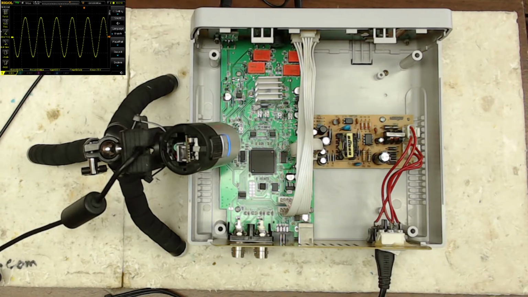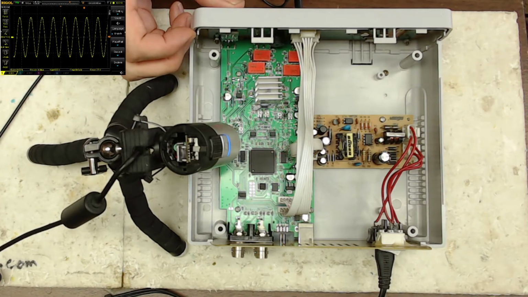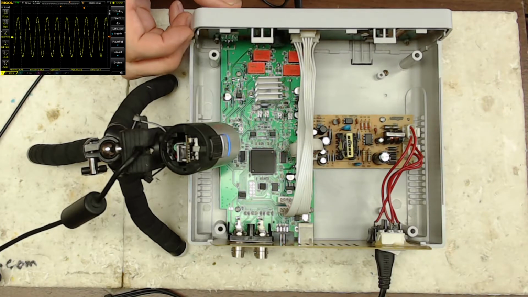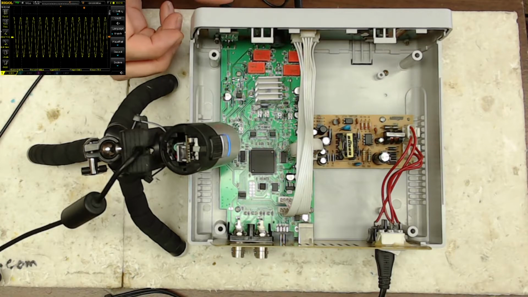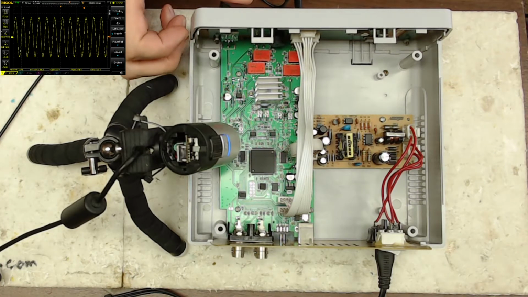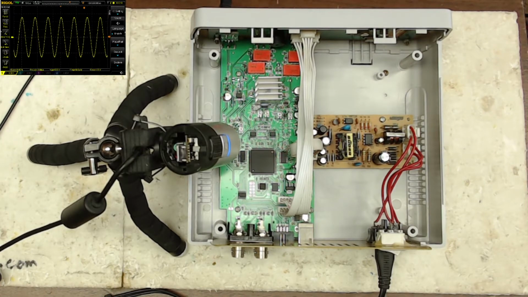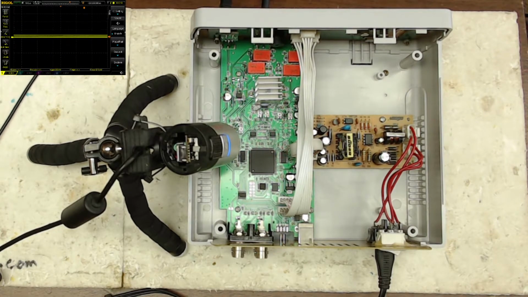Channel 2 won't sweep, so I needed that channel 1 sweep function. But as you can see on the scope there, I do have an output on channel 1, so that IC is working correctly. And as I change the frequency, you will see the frequency changing on the scope. So channel 1 is functional, but channel 2 obviously has that missing op amp.